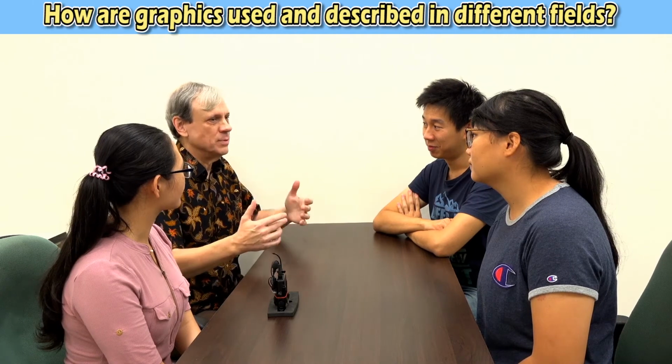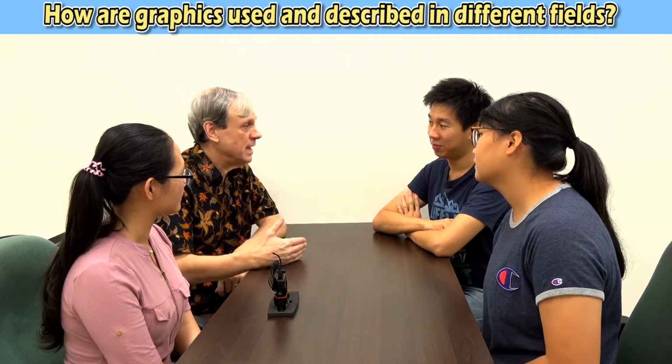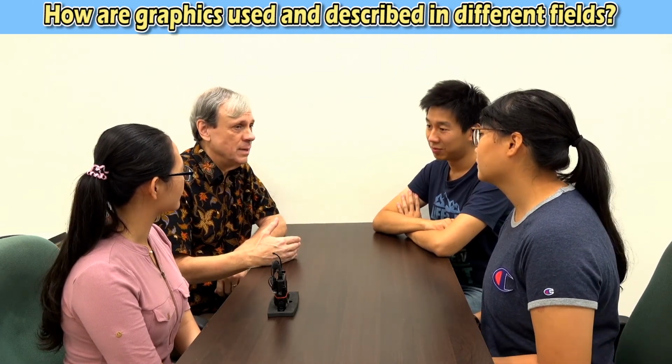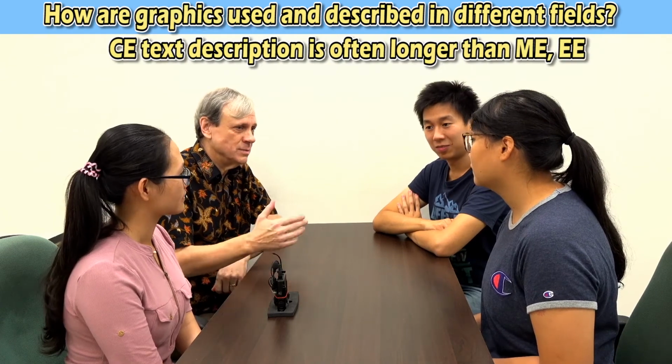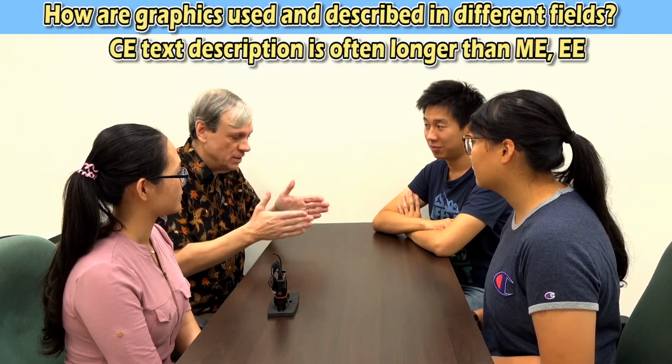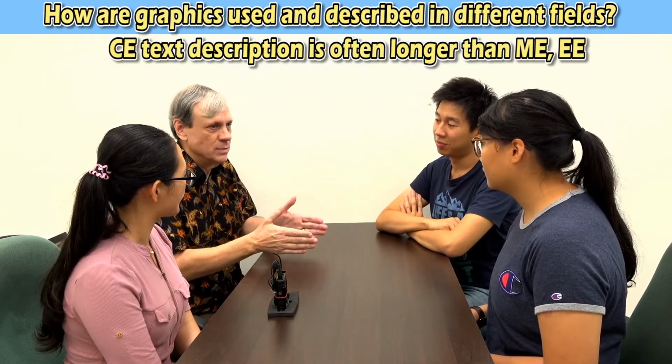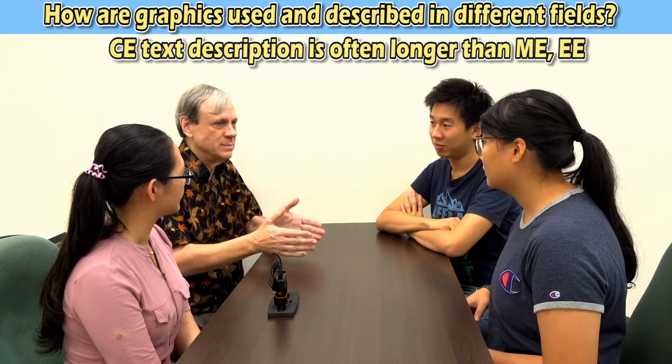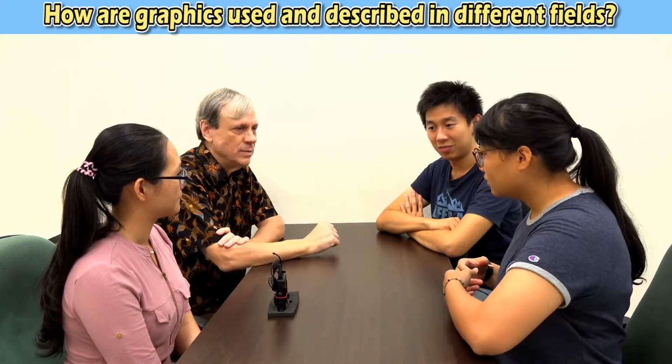Okay, so we've looked at the numbers of graphics in the different papers, but there's also a difference in the text and the way they're described. In yours, there's usually more description of, in table such and such, look at something. Why do you think that is?